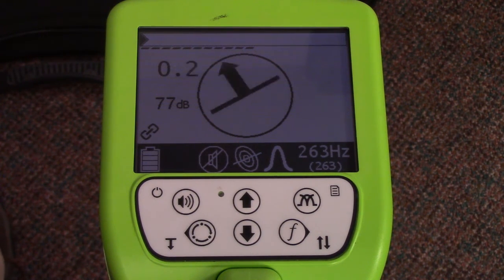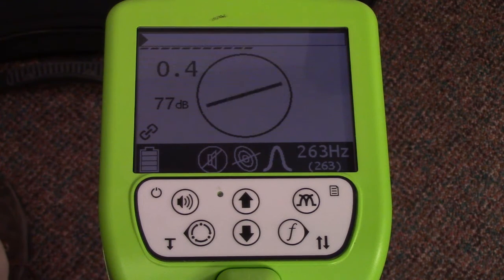Also, you may have some obstacle in between you and the transmitter, not allowing the receiver and the transmitter to communicate. Either way, just come a little closer or try to get back into view and you'll see the chain link come back up and you'll have communication again.